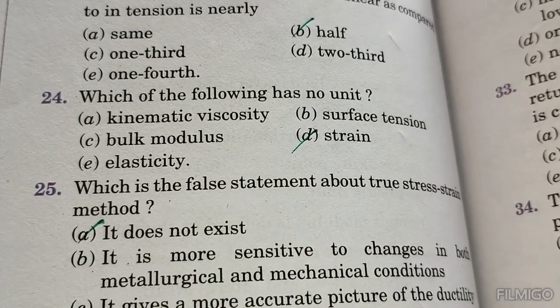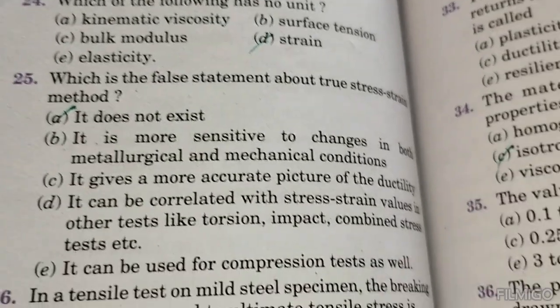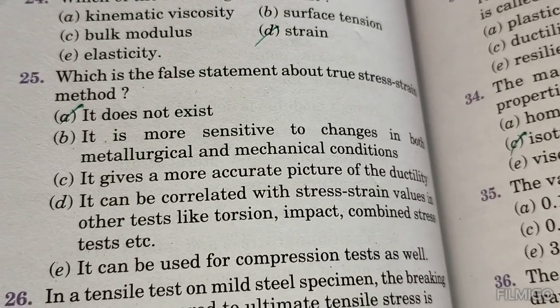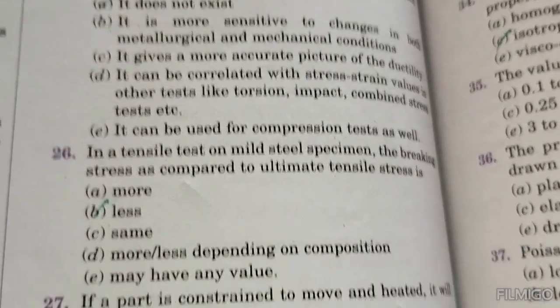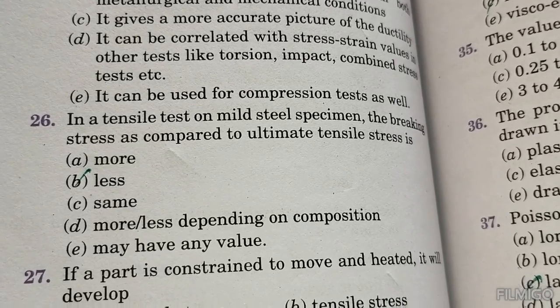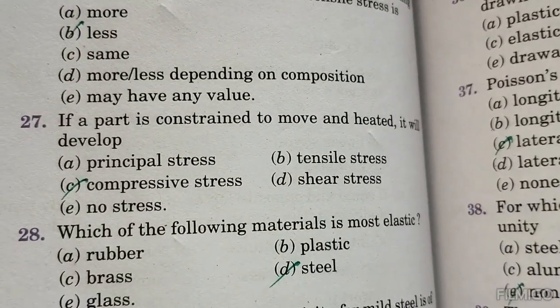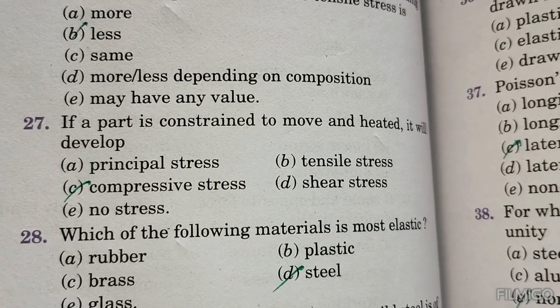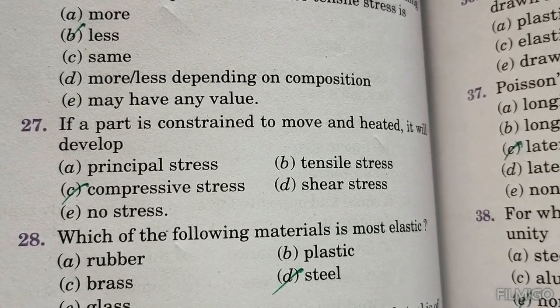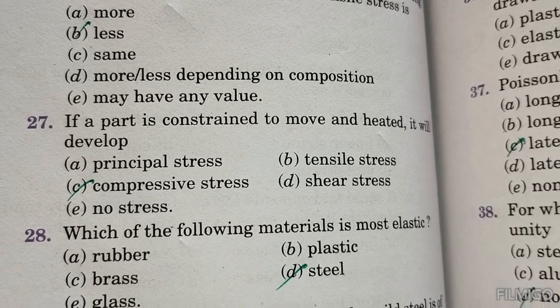Which of the following has no units? Strain has no units. Which is the false statement about the true stress strain method? It does not exist. In a tensile test on a mild steel specimen, the breaking stress compared to ultimate tensile stress is less. If a rod is constrained from moving and heated, it will develop compressive stress.